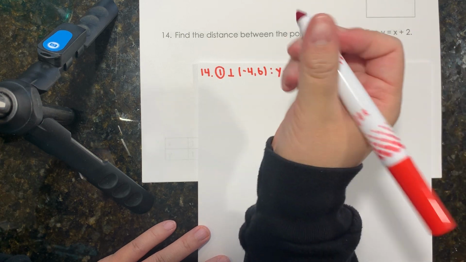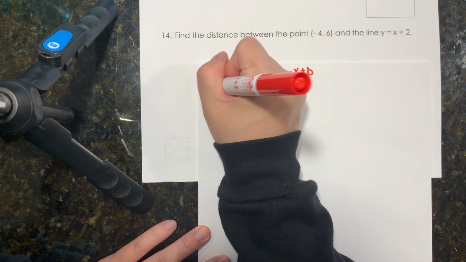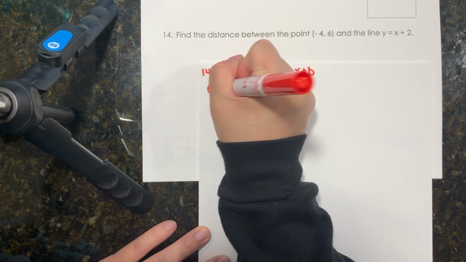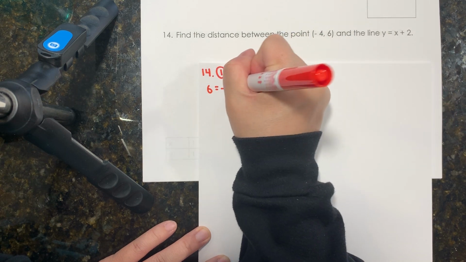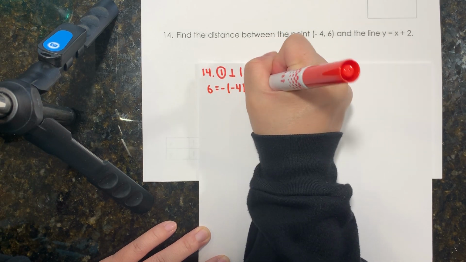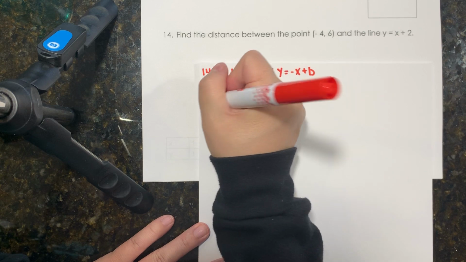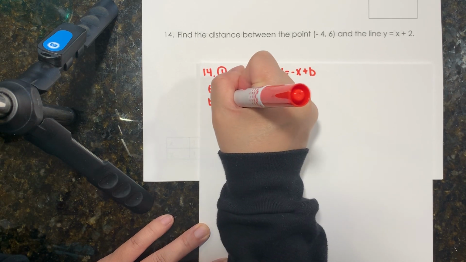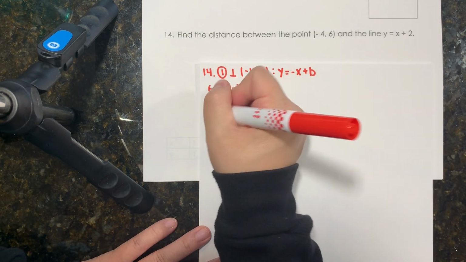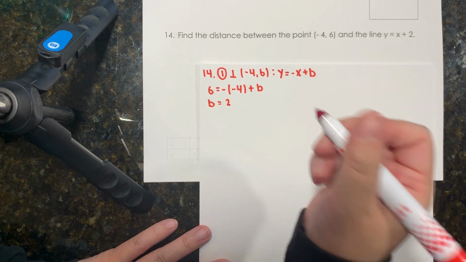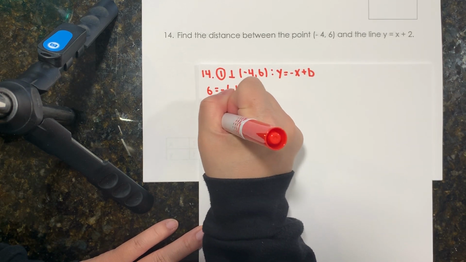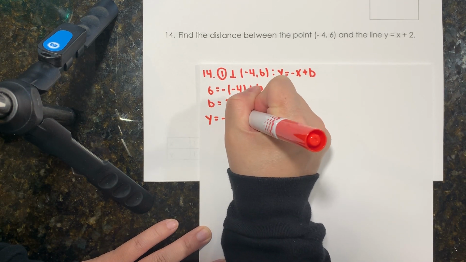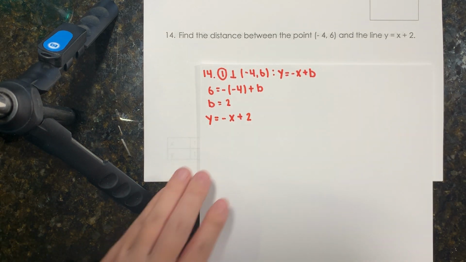And then I'm going to plug in my points. So that would be 6 equals -4 plus b. So my b would be equal to 2. So my perpendicular line that goes through -4, 6 is going to be y equals -x plus 2.